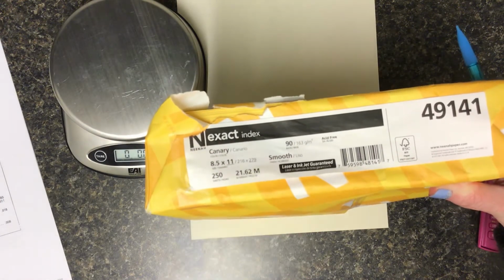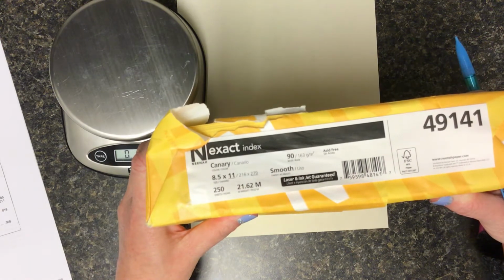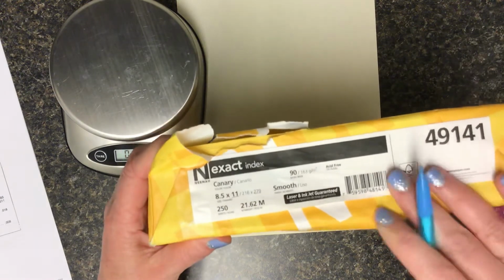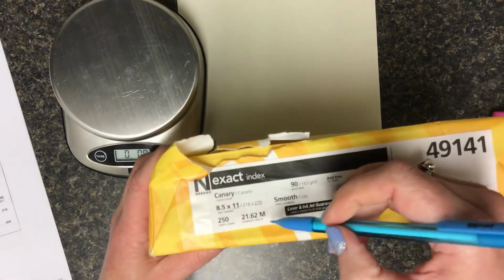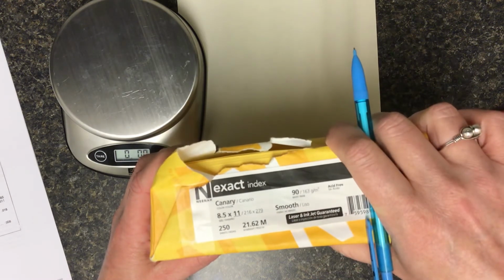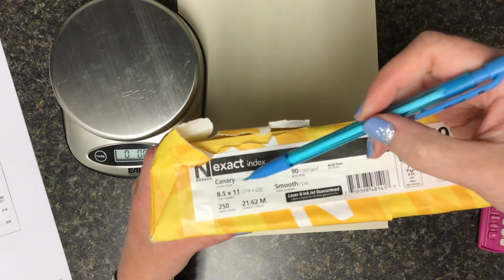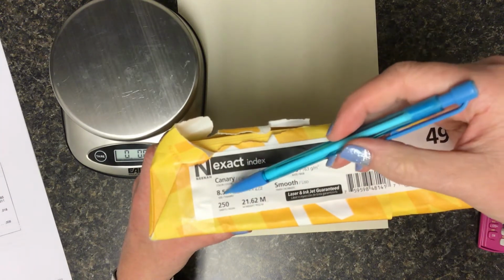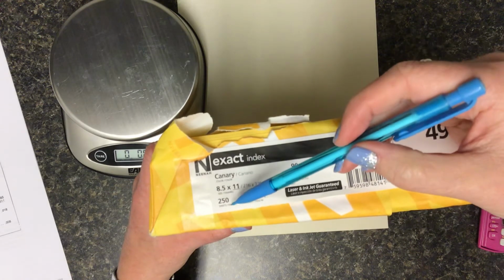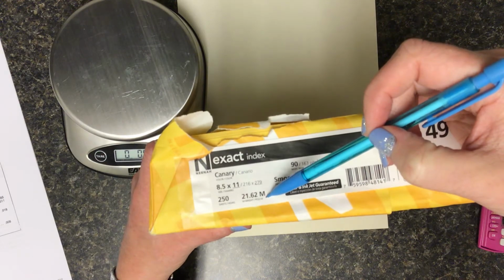What makes a difference? Me putting this on the scale, there's something that's interfering with our numbers here. Do you know what it is? Yeah, it's this wrapper. This 21.62 doesn't take into consideration the weight of the wrapper. So the things you can know on the label here, you're going to know, first of all, the color. You're going to know the size. This is the grain. This is how many sheets are there. This is the weight of 1,000 sheets.